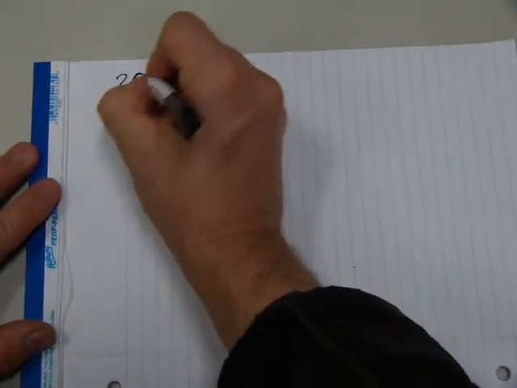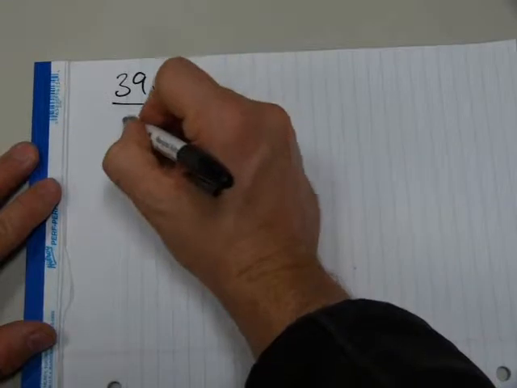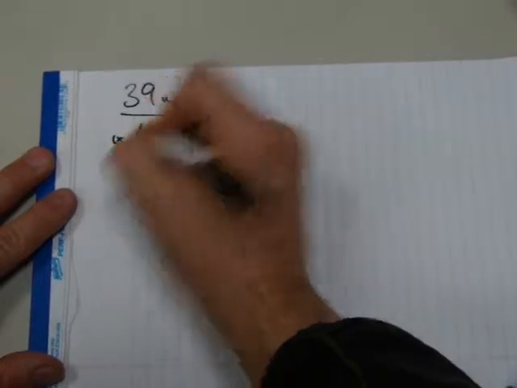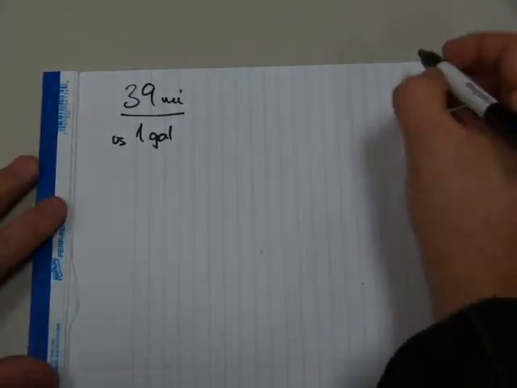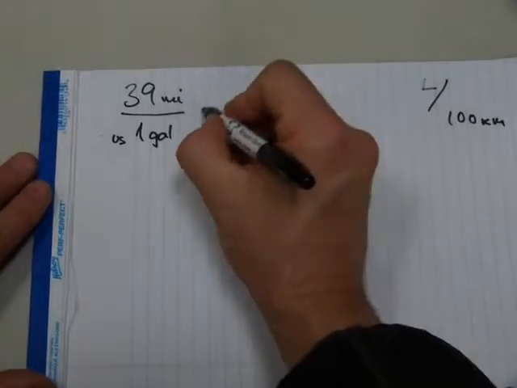Similarly, converting miles per gallon to liters per 100 kilometers is likewise straightforward. Say, let's go with 39 miles per 1 gallon. That was in the commercial, and that's US gallons. Okay, we're going to need to convert it to liters per 100 kilometers, and this is going to be again an equivalent fraction situation.